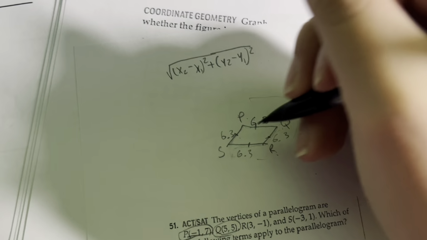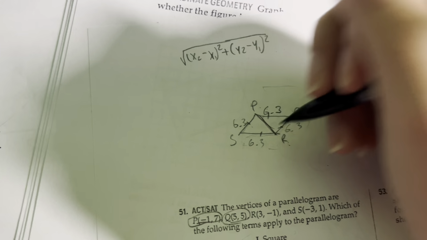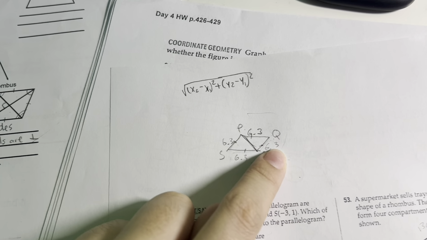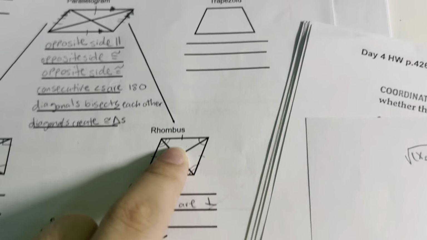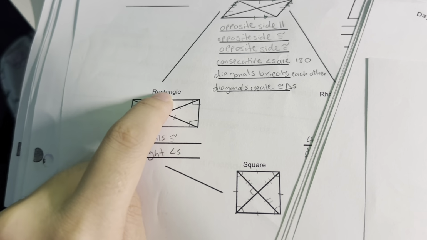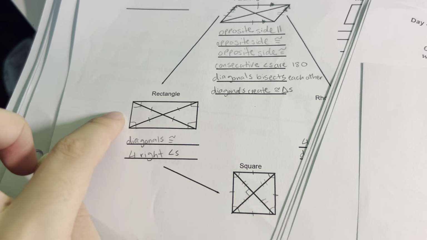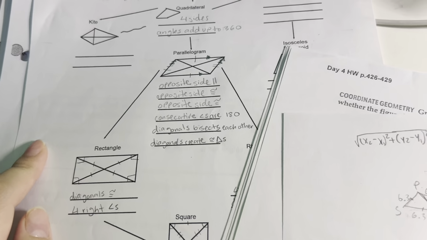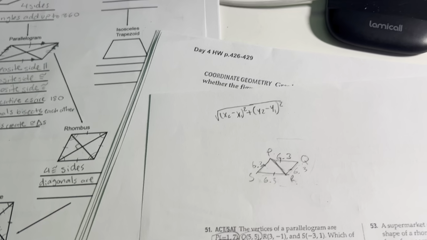Let's look at this. You see how it applies to all three, because if all are congruent, it will also apply to rhombus, to square, and also to rectangle, if this number is the same as that, which means they will all be congruent, right? So it can be a rectangle too.